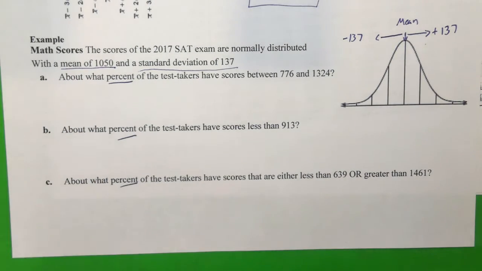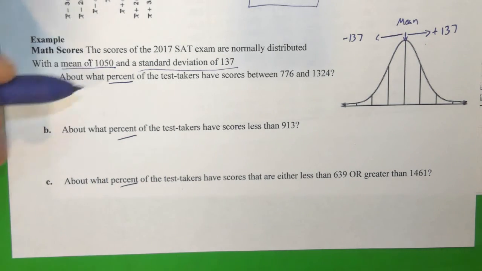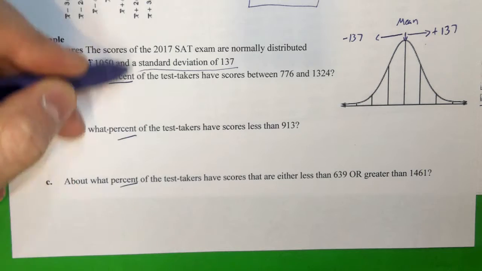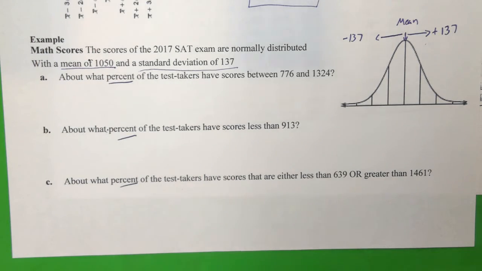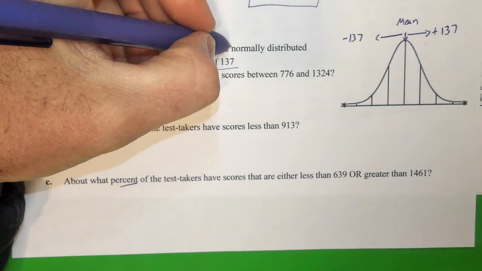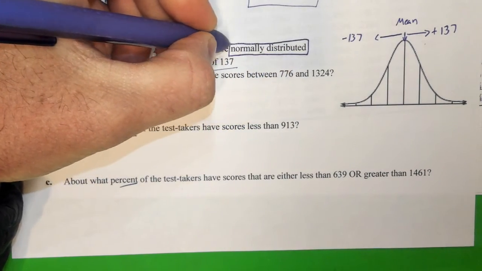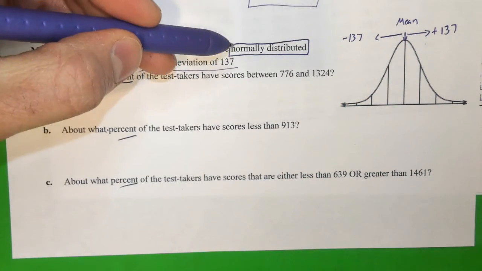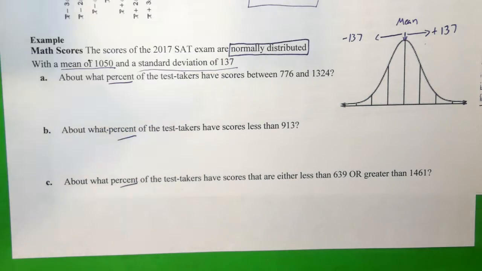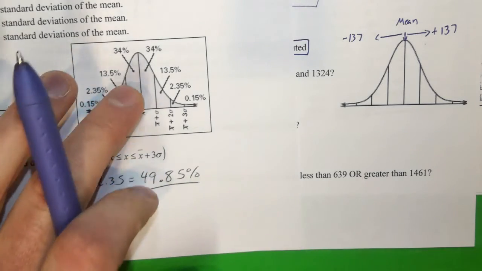Now, a lot of times people start to think this part doesn't have anything to do with this part, and they get confused. And the thing that connects them together is that so many people take the SAT that their scores start to look like a bell curve, and it becomes very normally distributed, which means that you can use those fancy percentages that we've been working with all along, these ones right here.